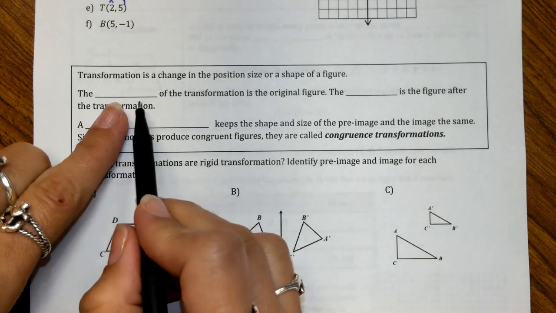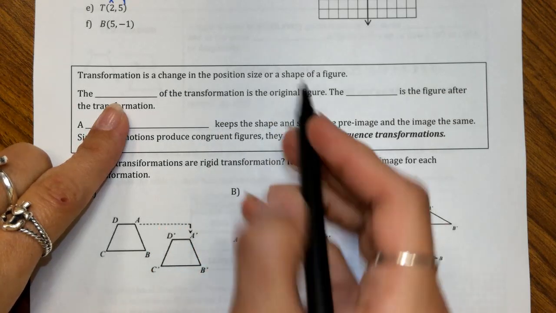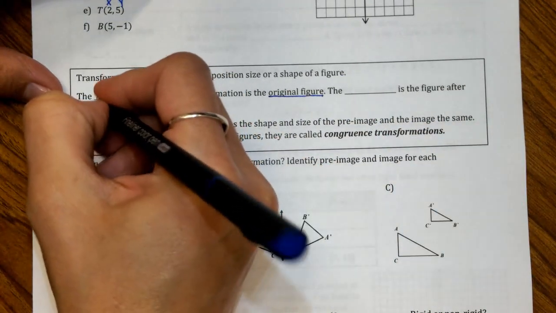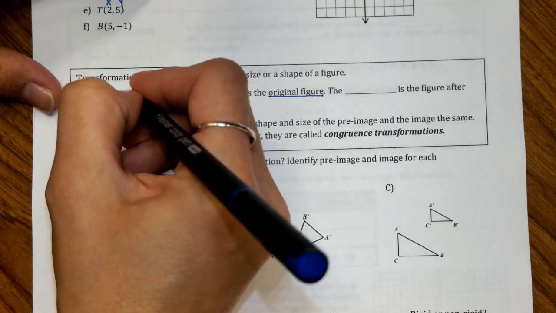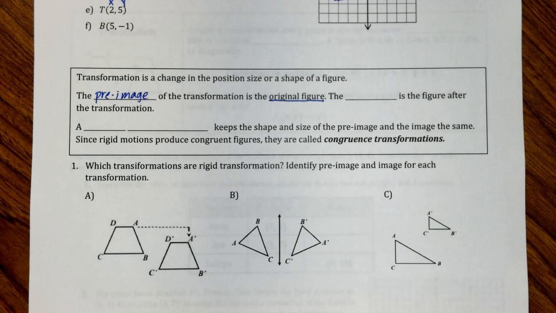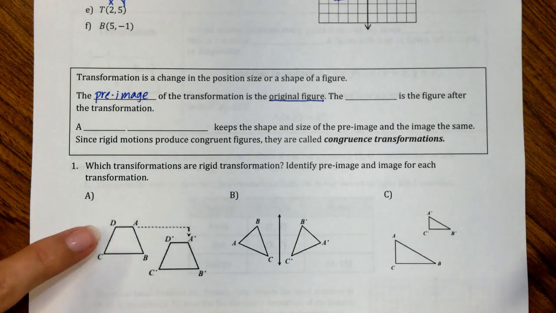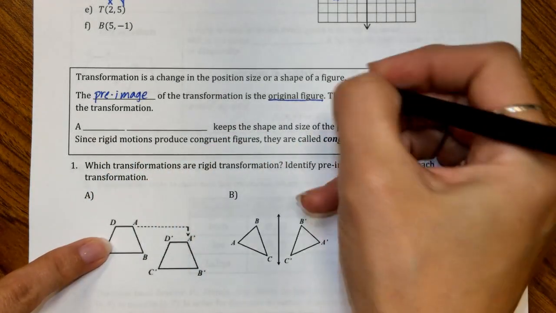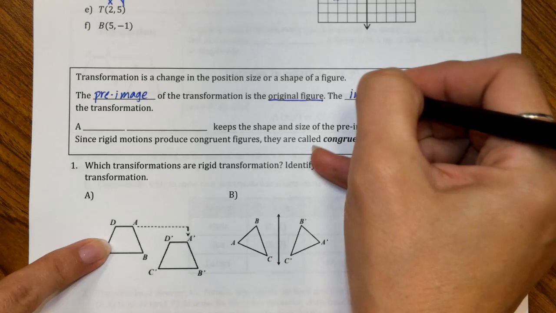First, the original figure of the transformation is extremely important. This is what we call the pre-image. Pre meaning before. Prepare is to get ready before. So pre-image, before you complete the transformation. And once you are done, after the transformation, your final product is called just the image.